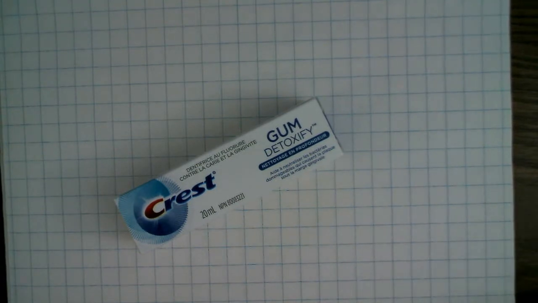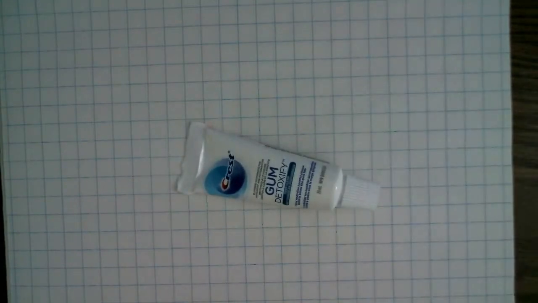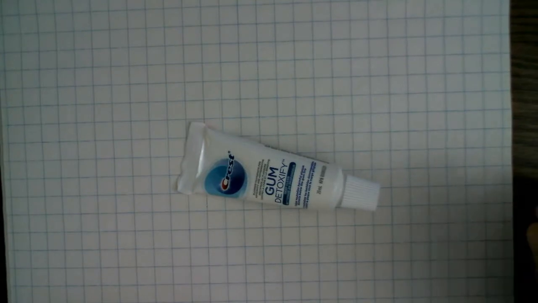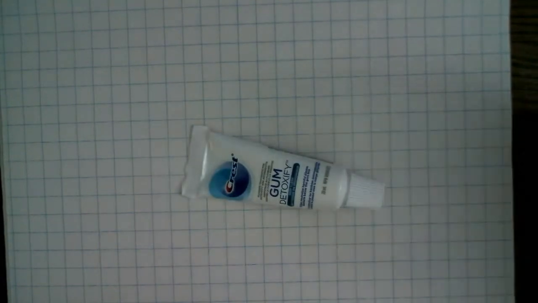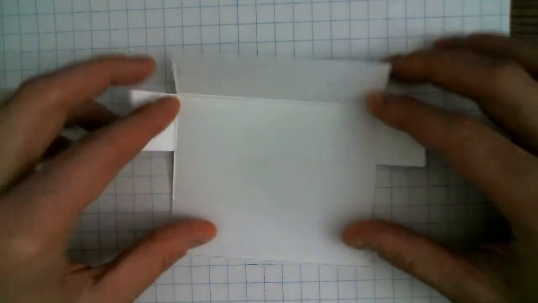Well, inside the box you've got a tube of toothpaste with certain dimensions, and you could come up with a prototype box by measuring the dimensions and making a design, and you might come up with something that looks like this that can be folded into a box. We call this a net.